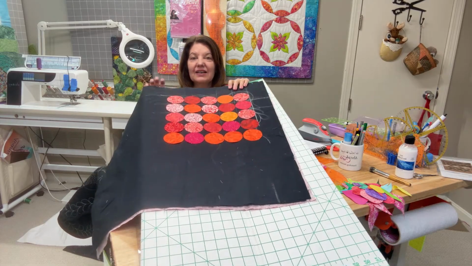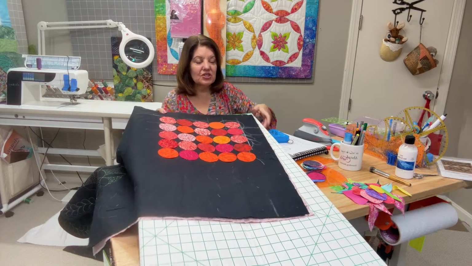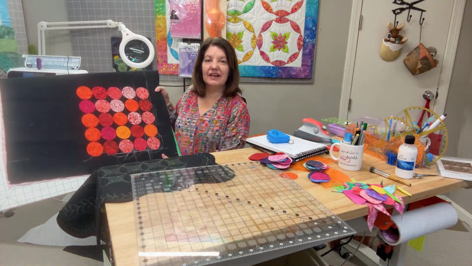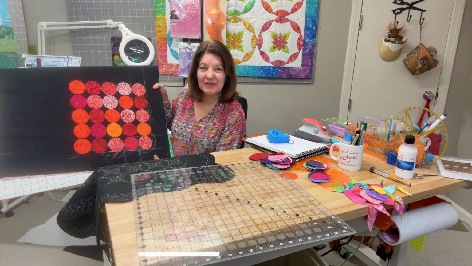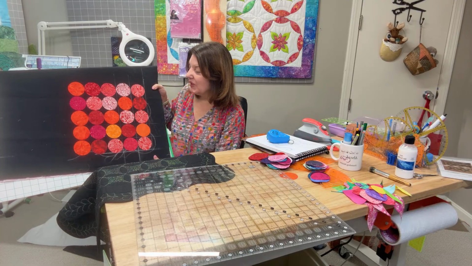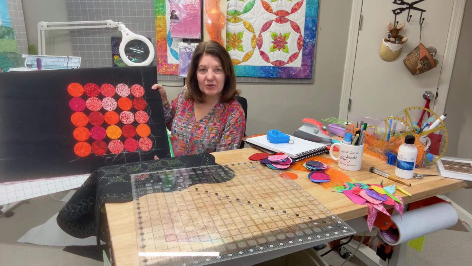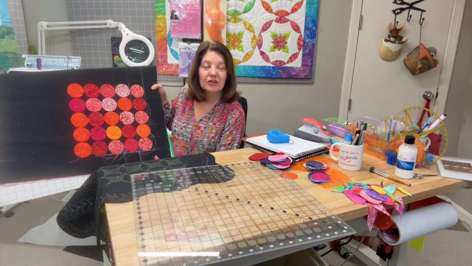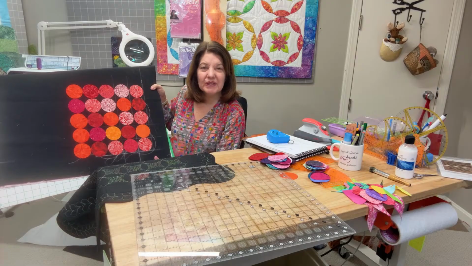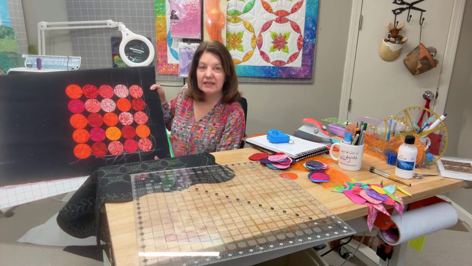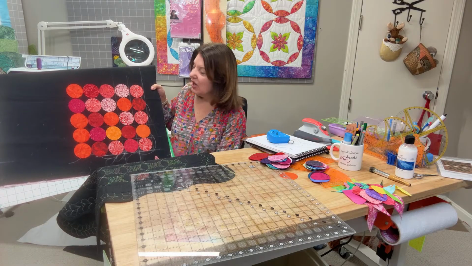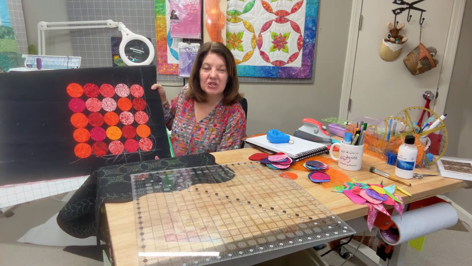Now I just love the look of those dots. And that's a quilt block that I've been wanting to make for some time now. So can you imagine how simple that would be if you just cut out all of those circles? It would probably take you about maybe a half an hour to cut out all of those circles with the Hearts and More template B. That quilt would go together so beautifully.